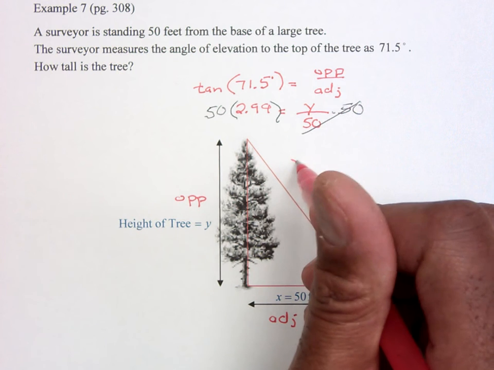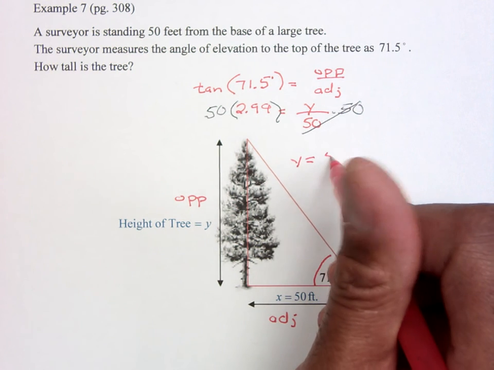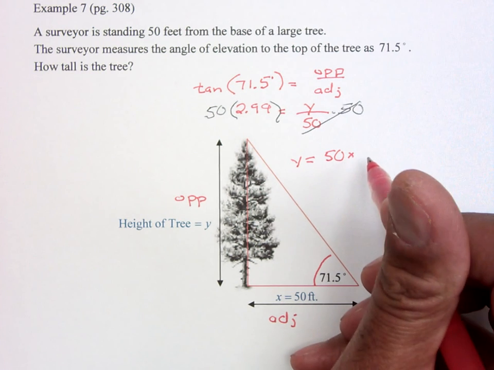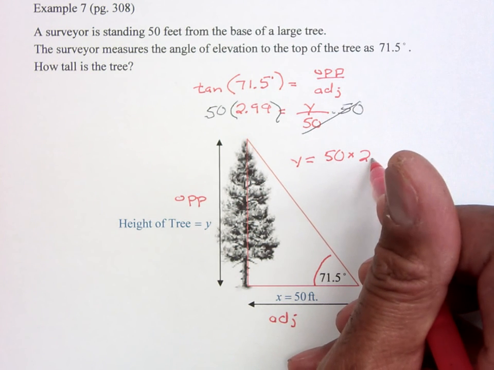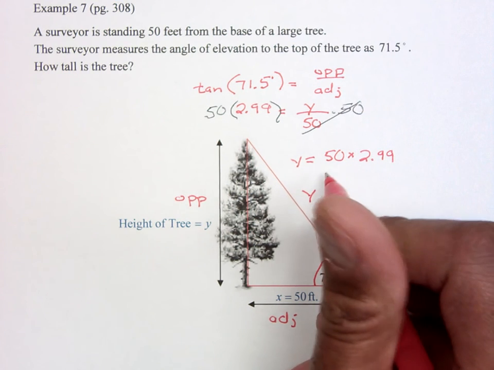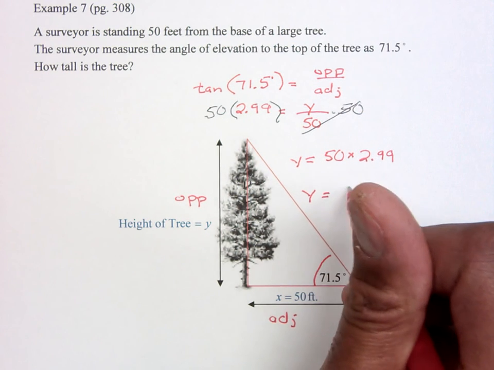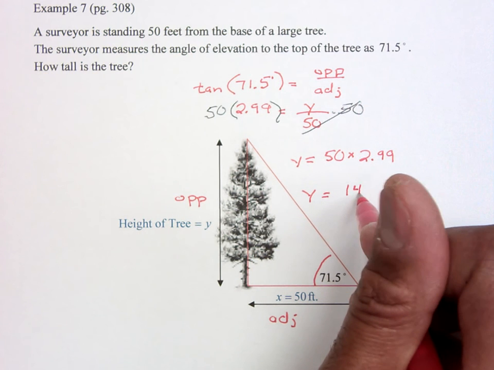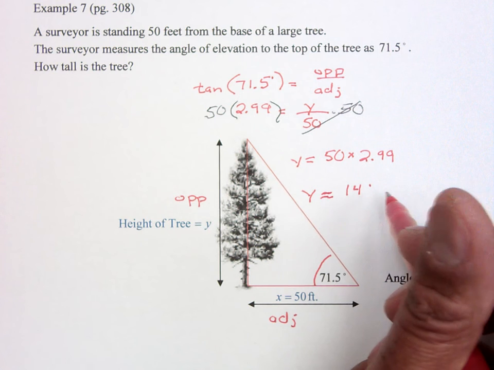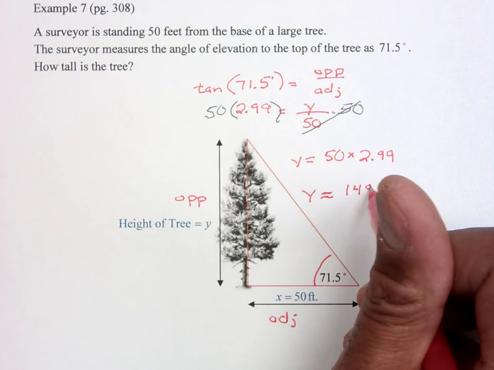So Y is equal to 50 times 2.99, and you get approximately 149.5. So would it be Y is approximately? Yeah, I should put that symbol instead because we did round off. 149.5.